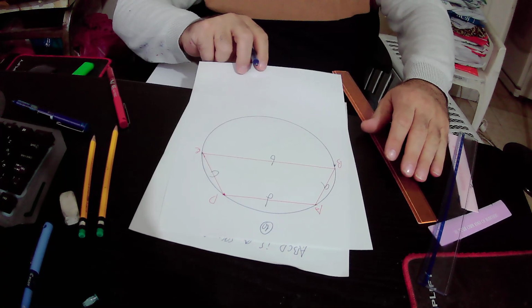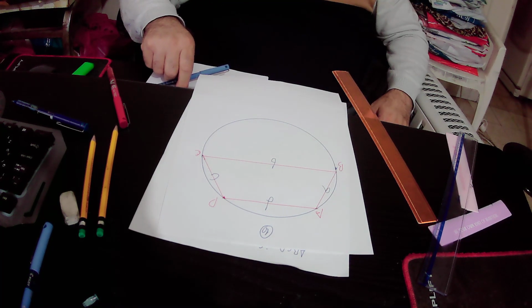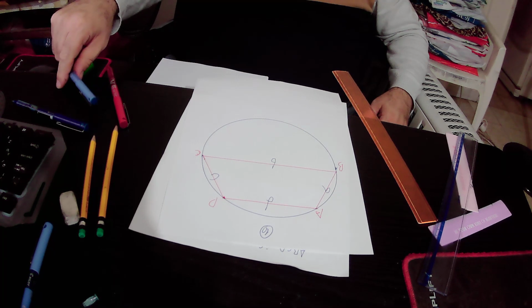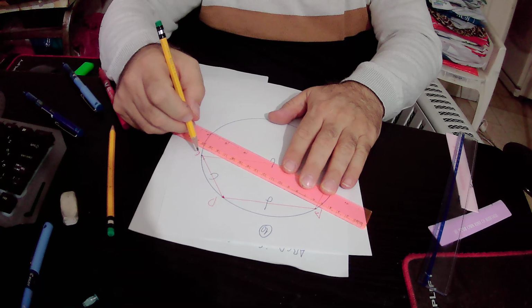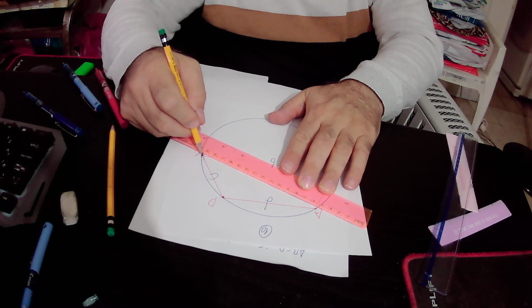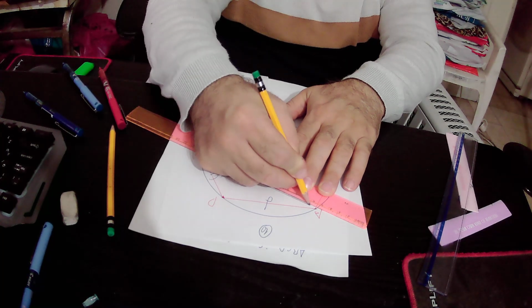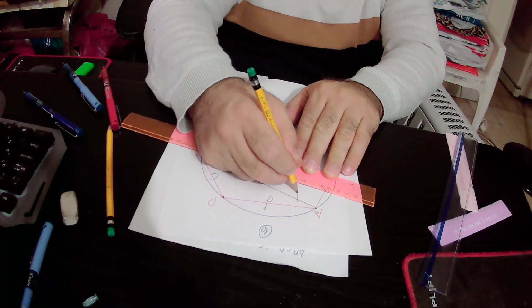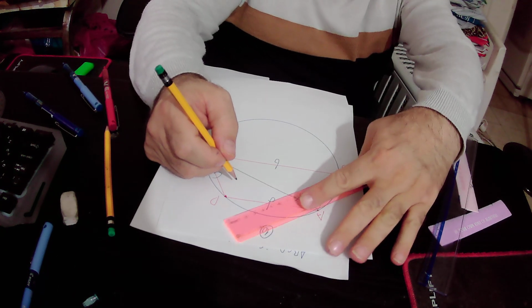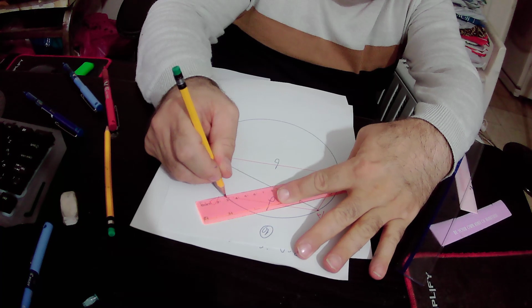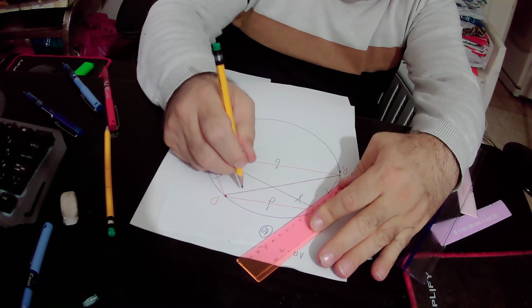And we also know that quadrilateral ABCD has two diagonals. The first diagonal is diagonal AC, and it equals x units in its size, and quadrilateral ABCD also has a second diagonal, diagonal DB, and diagonal DB equals y units in its size.